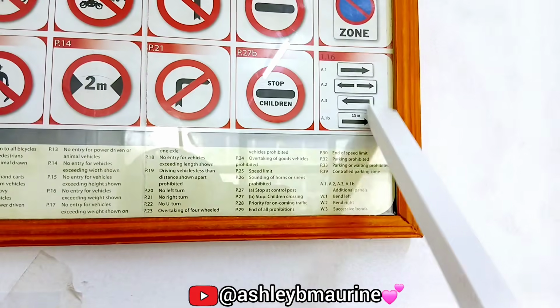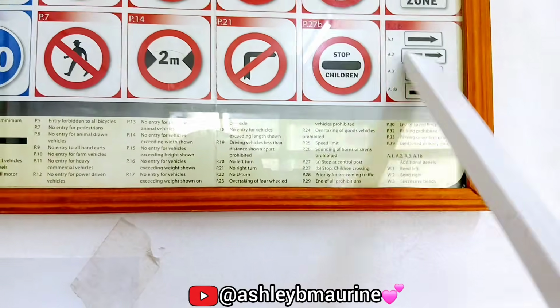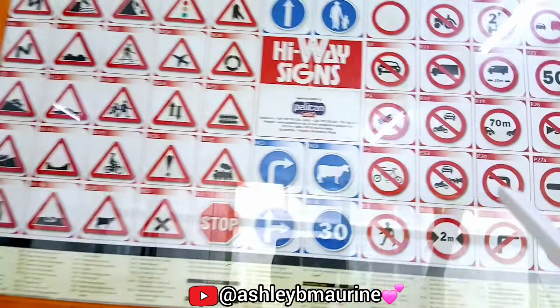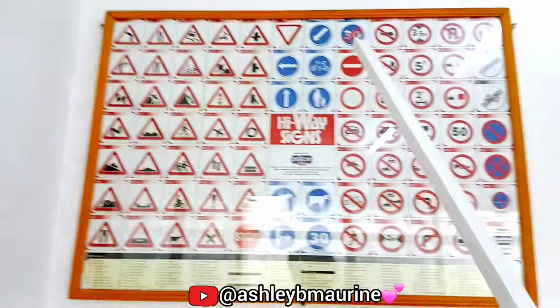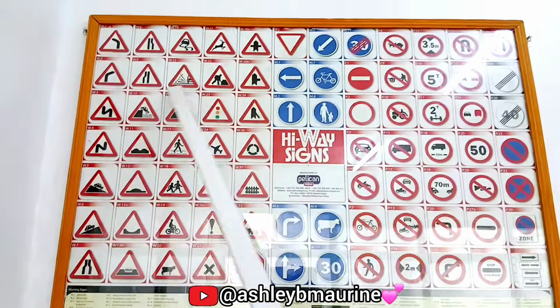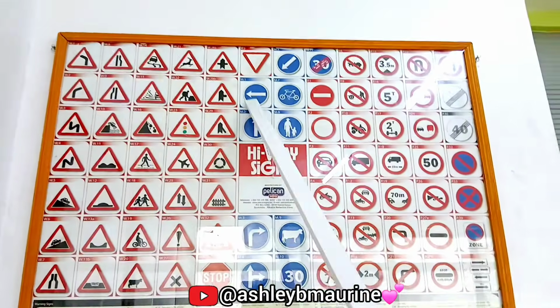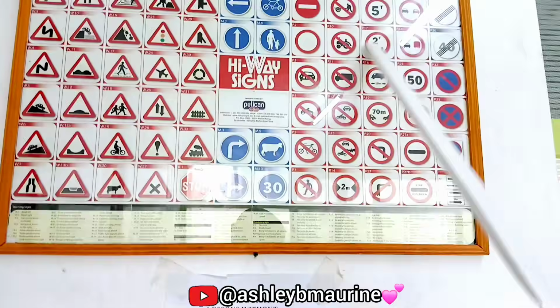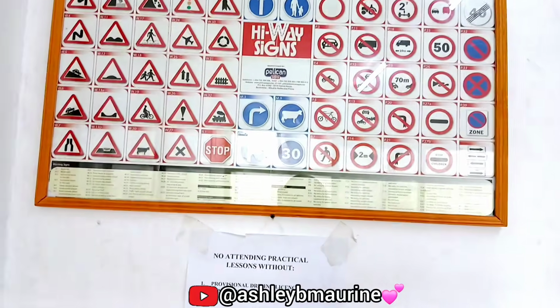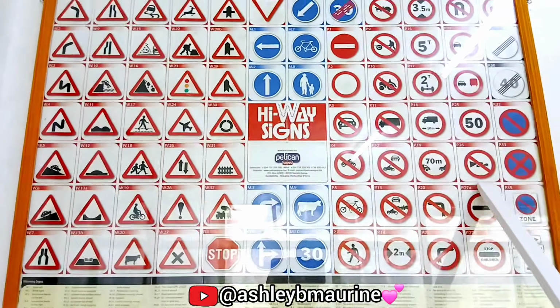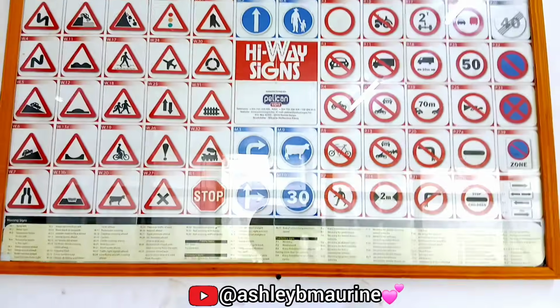Then these are arrows to show direction. Yes, so you're done with 4 types of the road signs: warning, priority, mandatory, and prohibitory signs. So let's proceed with informatory signs.